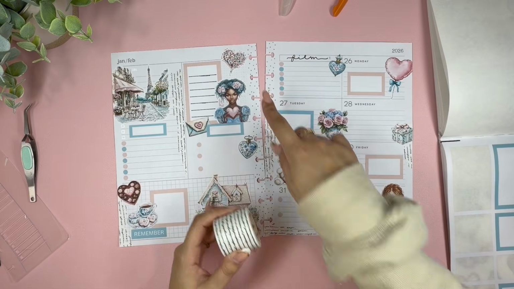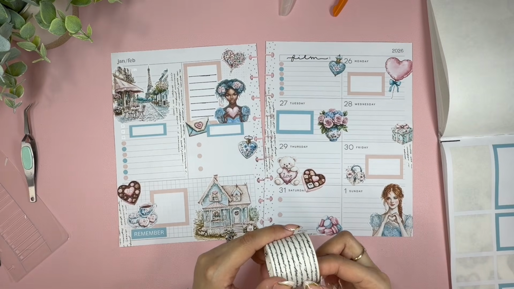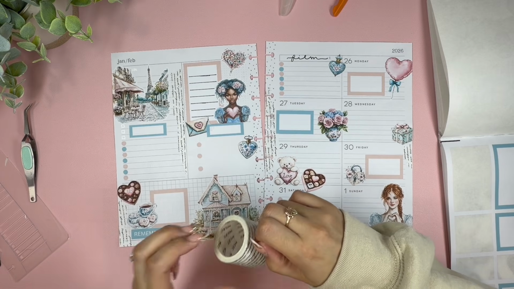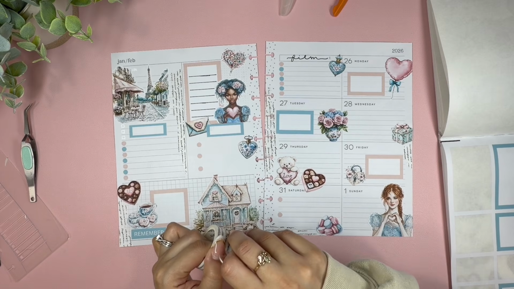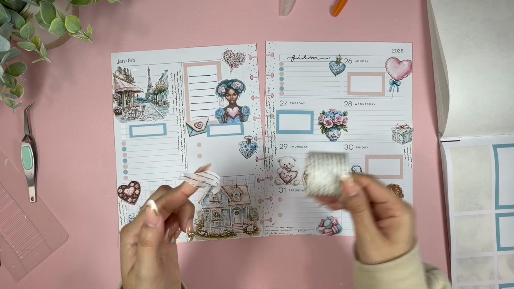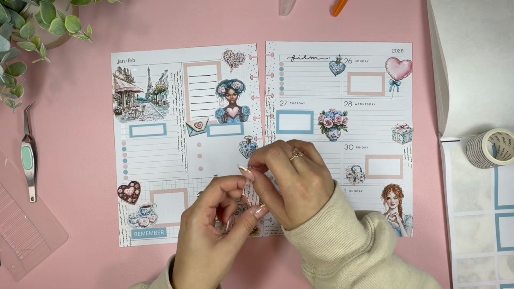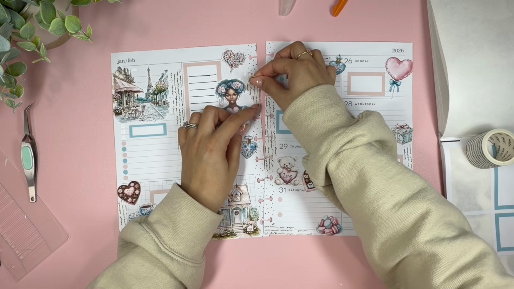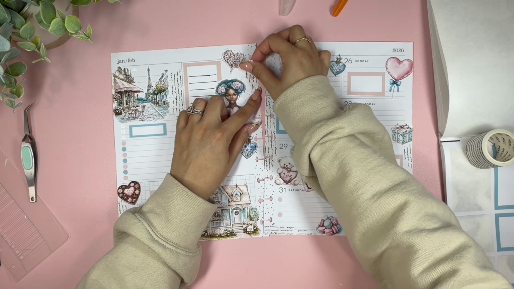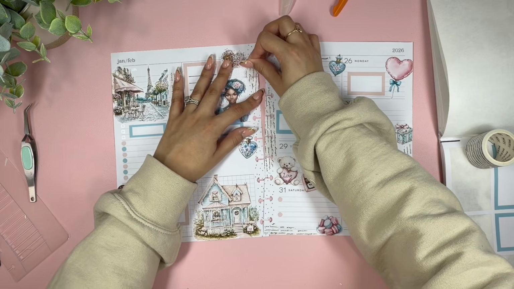Then maybe I'll get a little bit more and we'll call this spread done. I got this washi from Amazon. I think this came in a 3-pack or something, two or 3 pack. That's how I got to this one. I love script washi. To me, it's just so pretty and dainty.